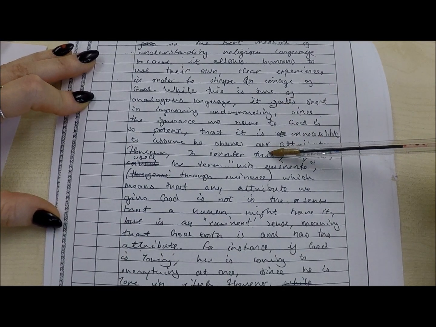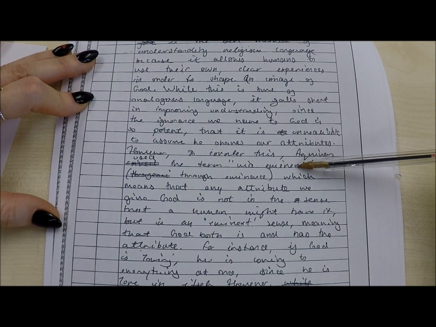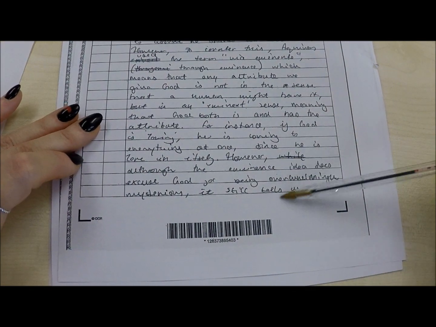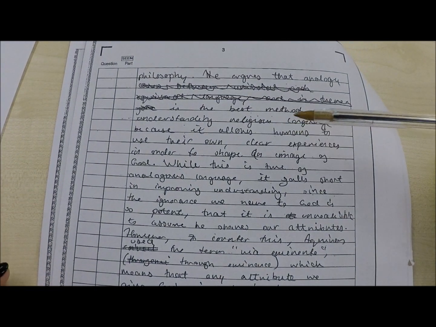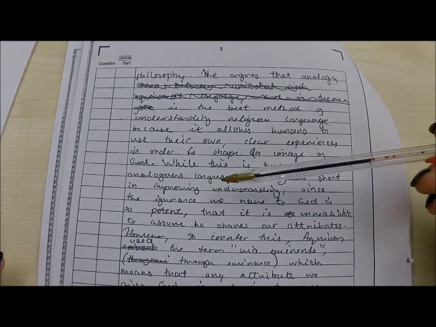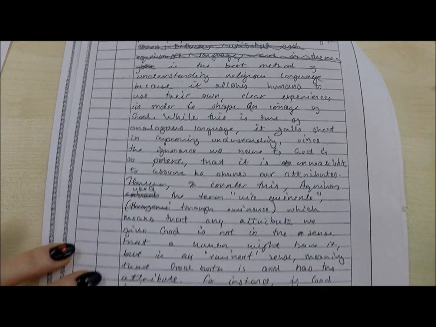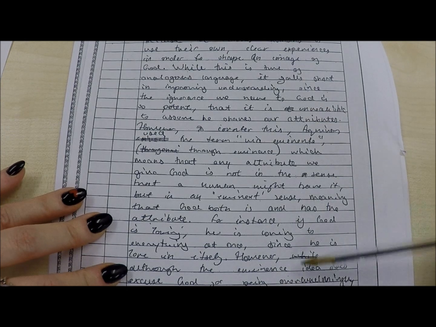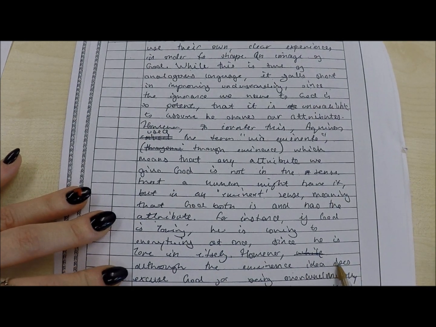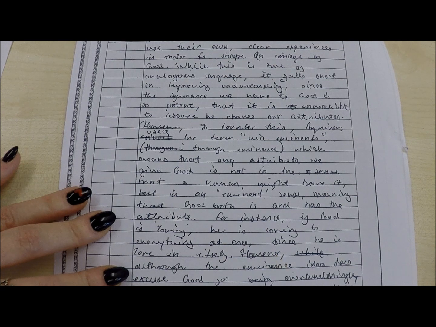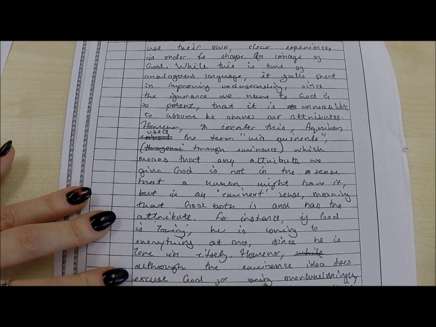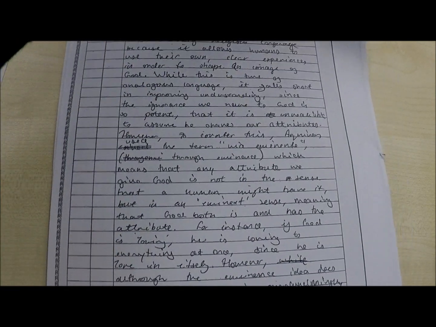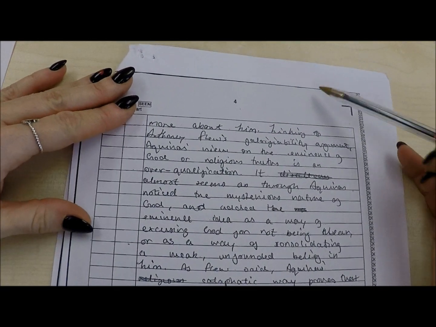However, he then counters this and talks about how Aquinas presents via eminentiae, but then he further questions how this via eminentiae works. So what you have here is a bit of explanation, a criticism, a counter-criticism, and then a further criticism. All of this then is structured evaluation. So let's see where it goes. So at this point we were, however, although the eminence idea does excuse God for being overwhelmingly mysterious, it still tells us nothing more about him.